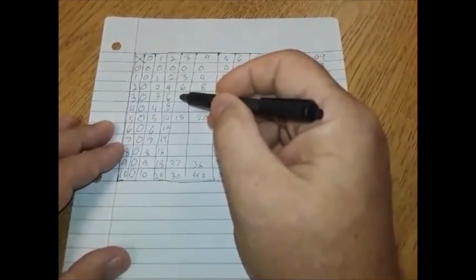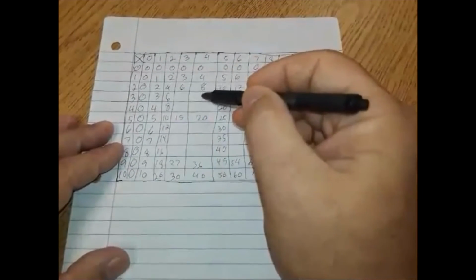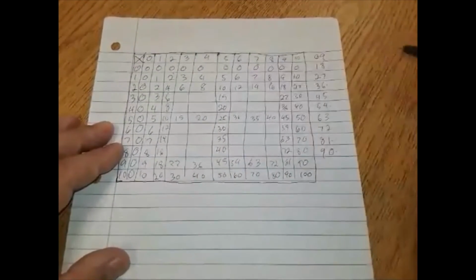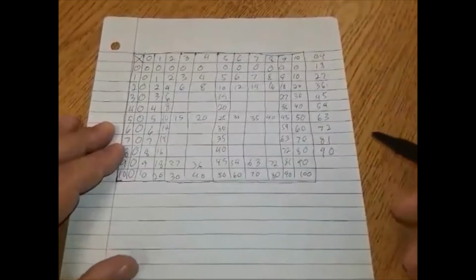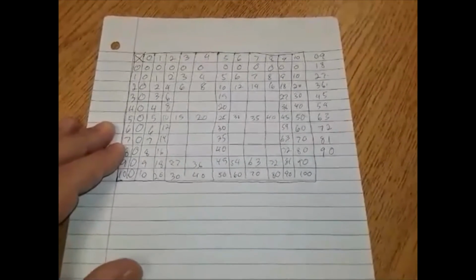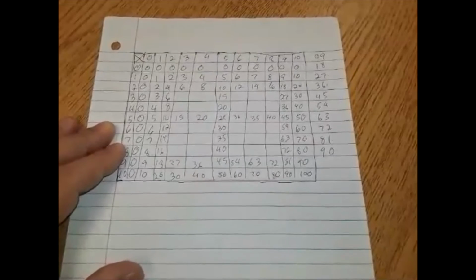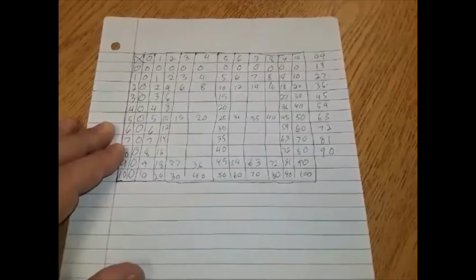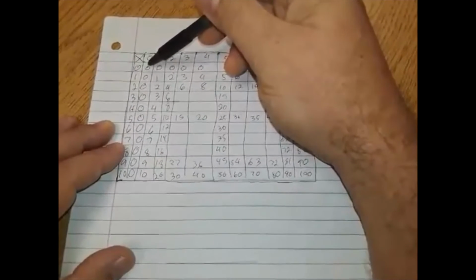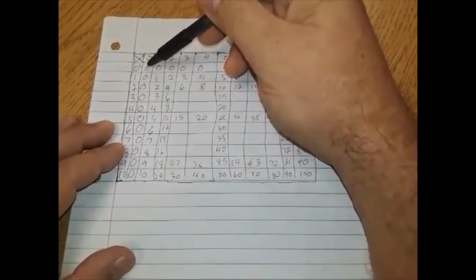So 6 plus 3 is 9. 9 plus 3 is 12. 12 plus 3 is 15. It's already there. And you can do that. Okay, the next thing they really want you to learn, we call them square facts. So the square facts are going to be the ones where we're multiplying, both the factors are the same.